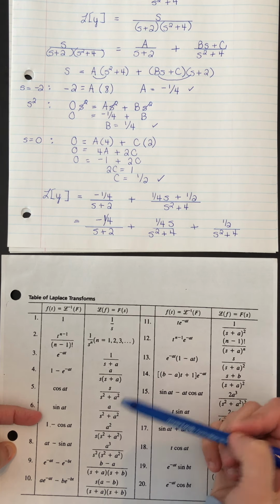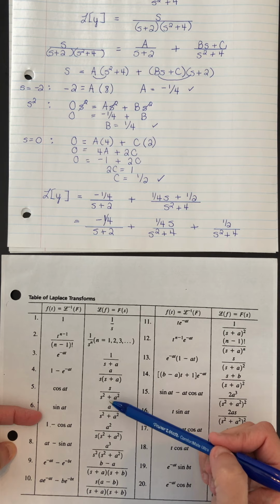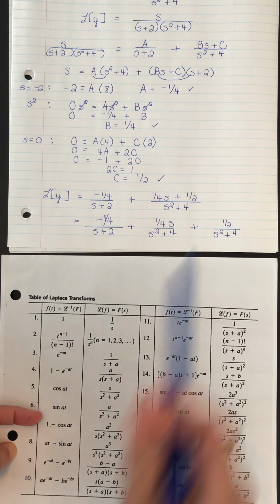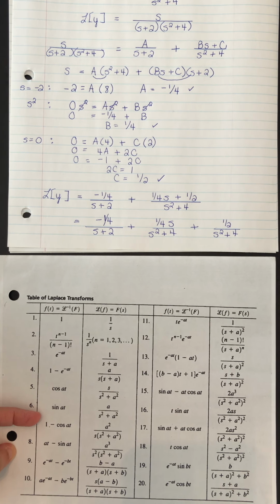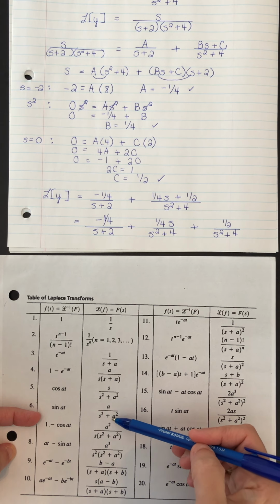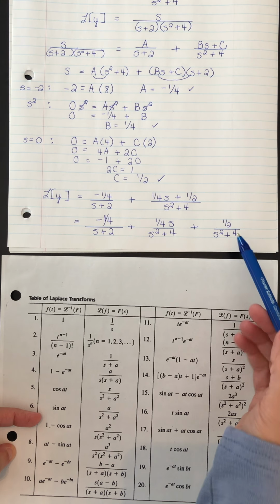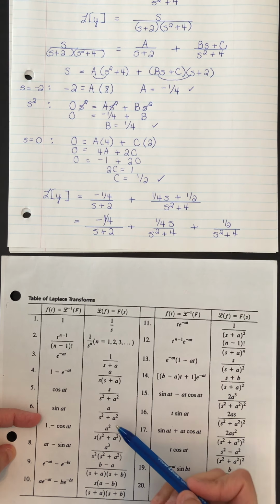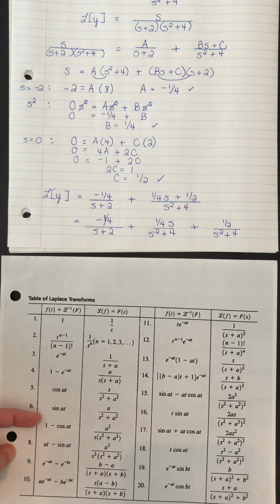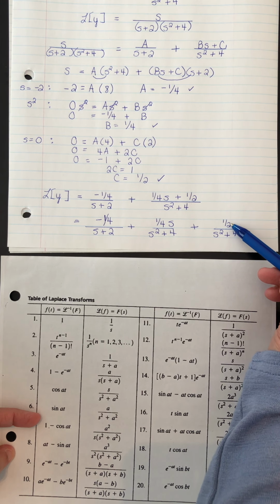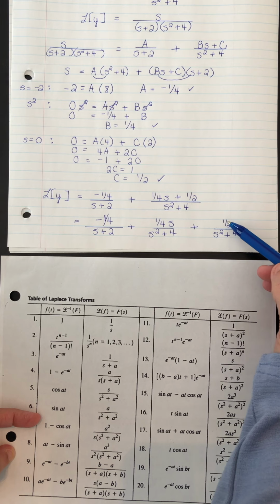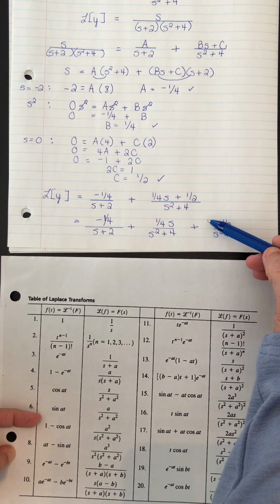What should be up top here, though, is the key. It should be a. Remember, a is 2. That was established right at the very beginning of the problem. Or you can just see it again anyway. 4 is a squared. So a is 2. So I should have a 2 up top here. So I'm going to put a 2 there, and then we'll compensate out front.